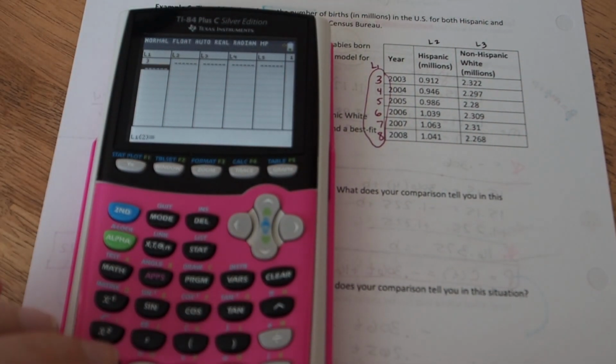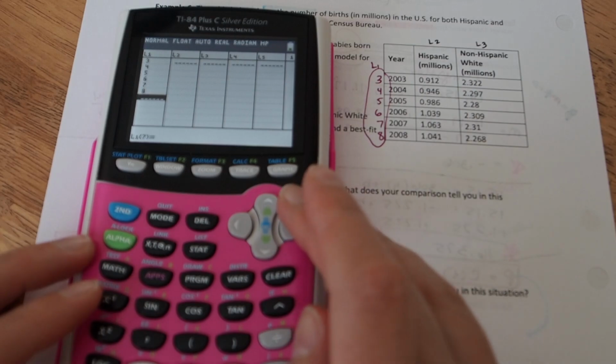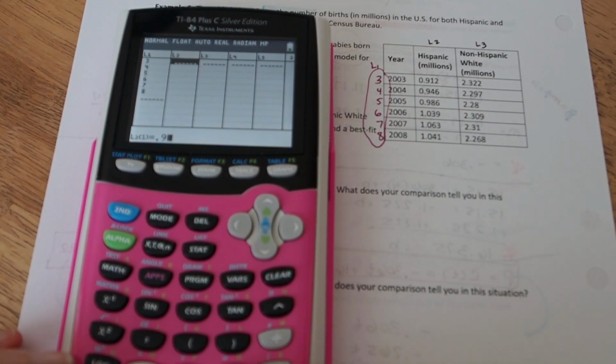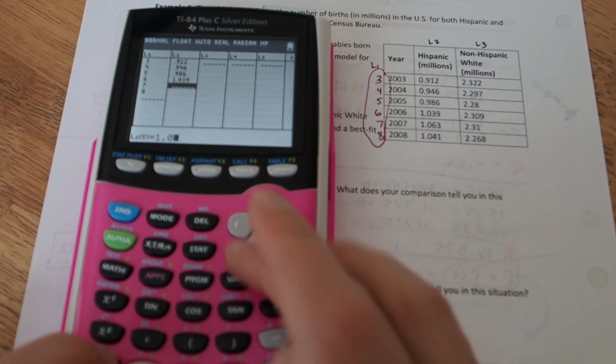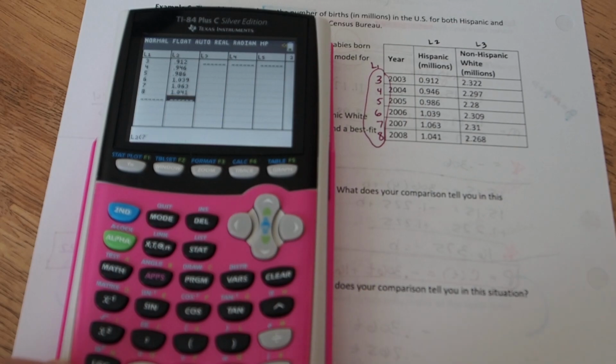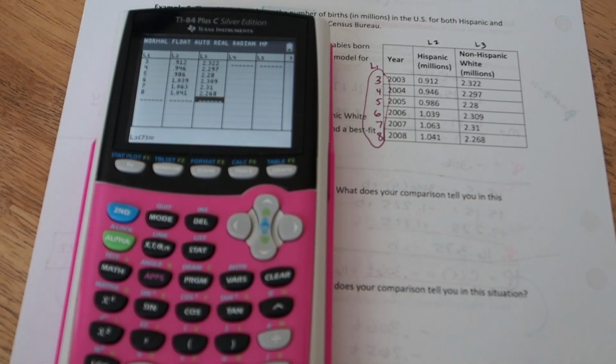Okay, 3, 4, 5, 6, 7, 8, and 0.912, 0.946, 0.986, 1.039, 1.0663, 1.041. Next column, 2.322, 2.297, 2.28, 2.309, 2.31, and 2.268. Okay, now I need to find these models.